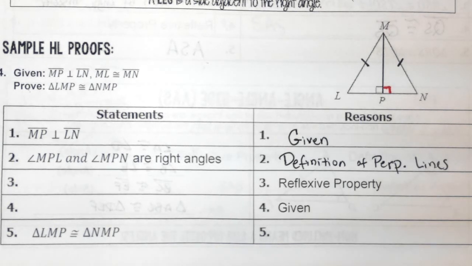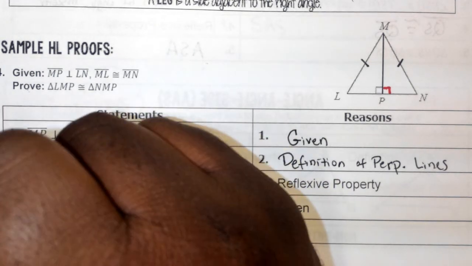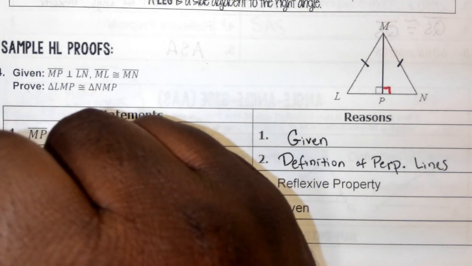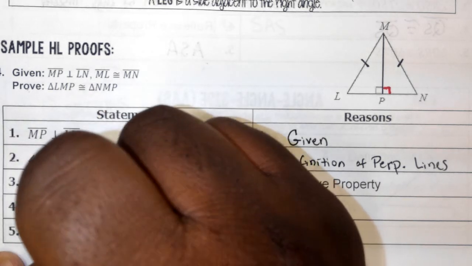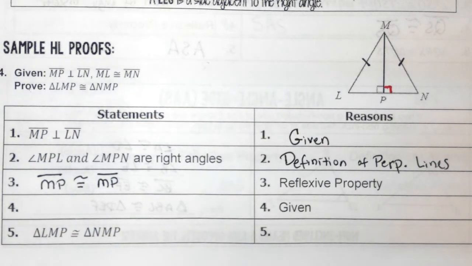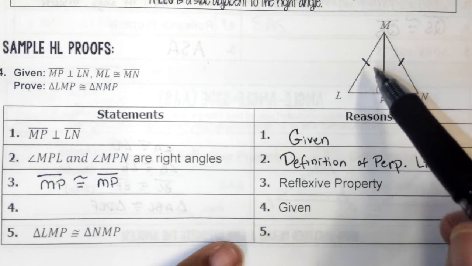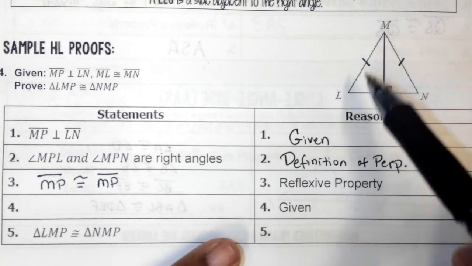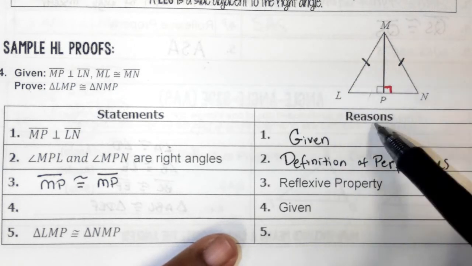Leo, how would you write it? Say it louder again. MP is congruent to MP. Yeah, you don't want to flip this one, Bryce. Yeah, it just flips over. It's not a rotation. So when they name it, they're just going to name it the same way. They named it LMP and then NMP.